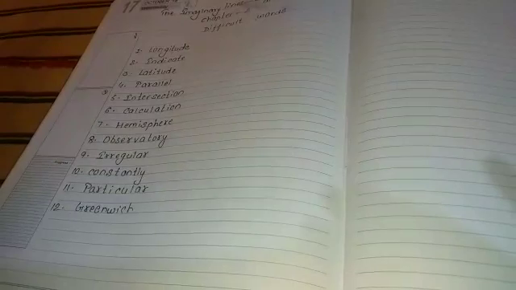Then the last word is Greenwich. You must be knowing about Greenwich. Greenwich Mean Time is the mean solar time at the Royal Observatory in Greenwich, London, reckoned from midnight.